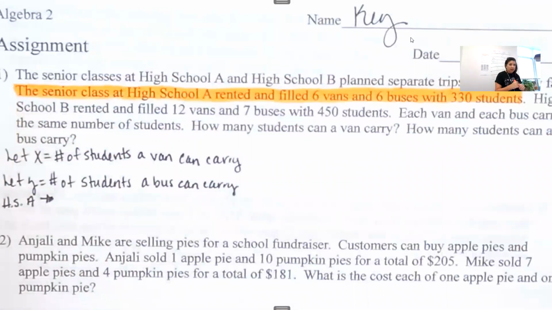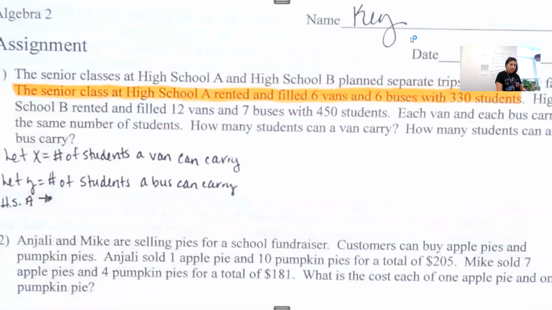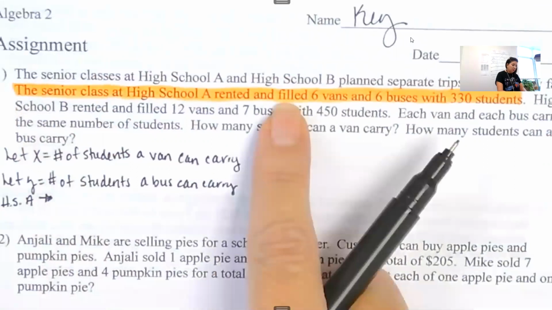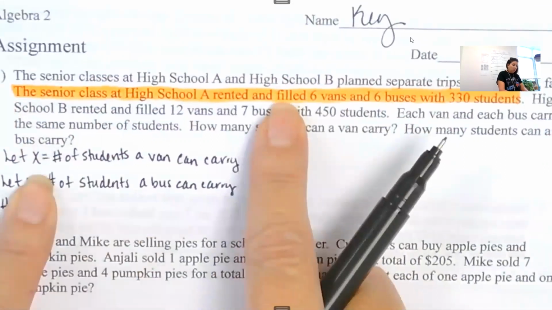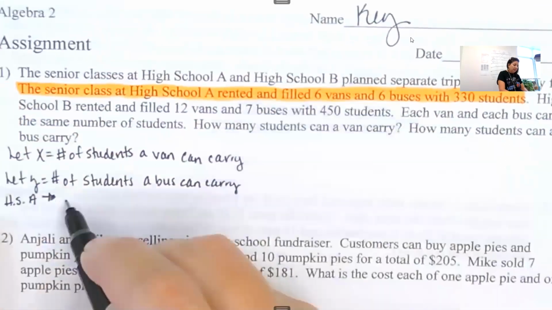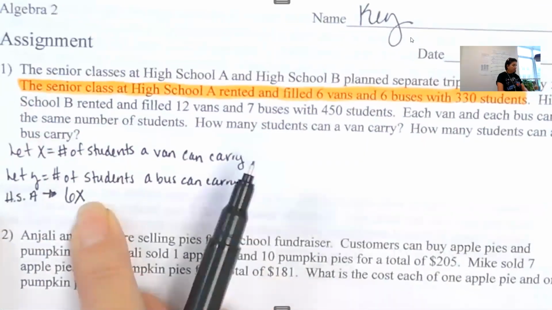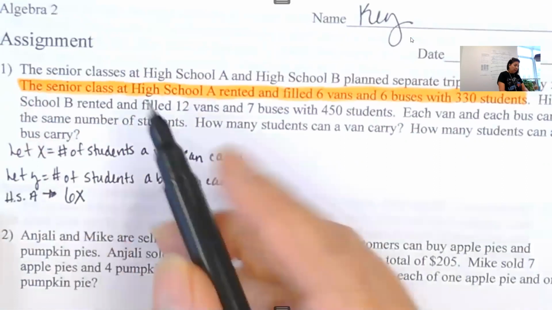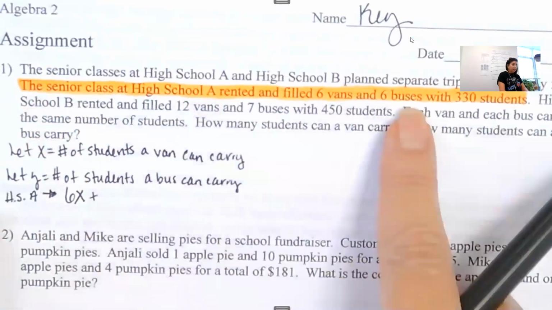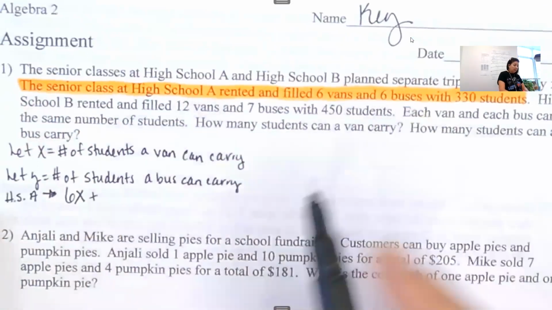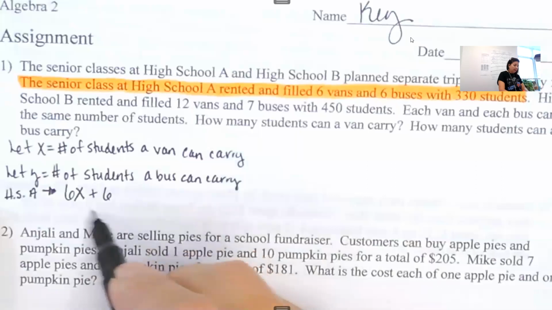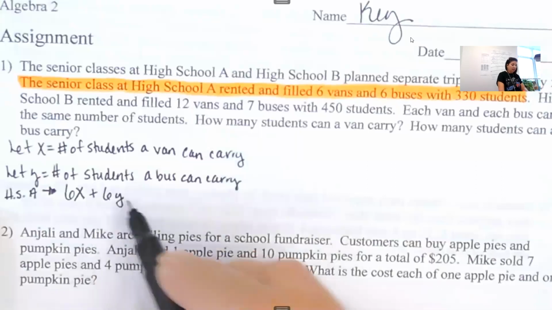So high school A, the senior class rented and filled 6 vans. So vans was X, right? So for high school A, we have 6 vans times the number of students a van can carry. Would y'all agree with that? Plus 6 buses. So 6 times Y, that's the number of students a bus can carry.